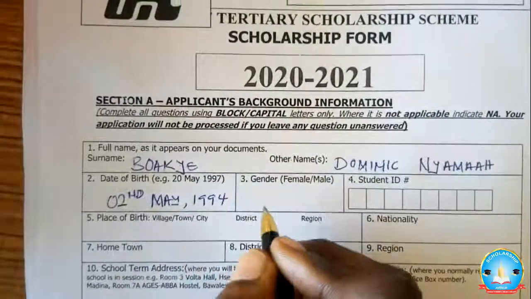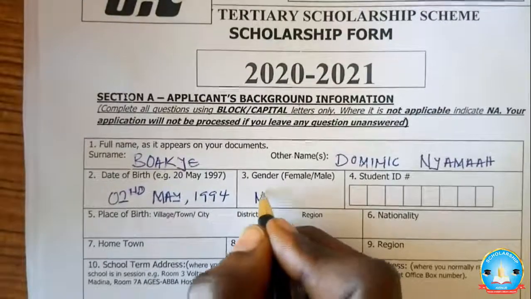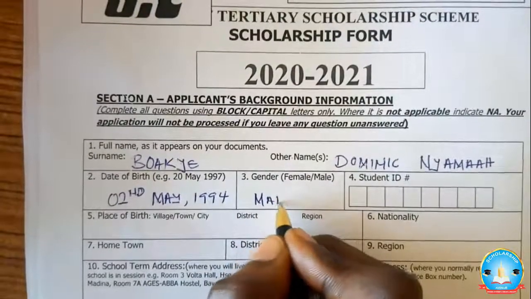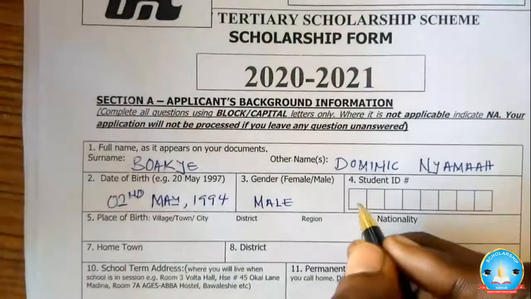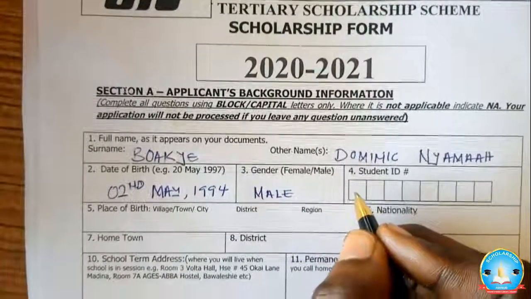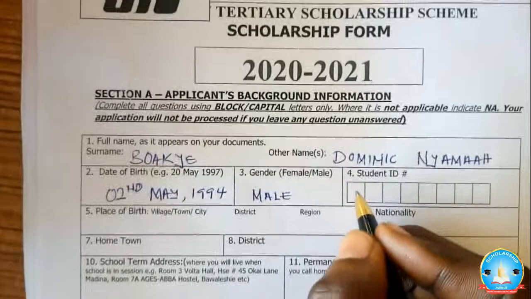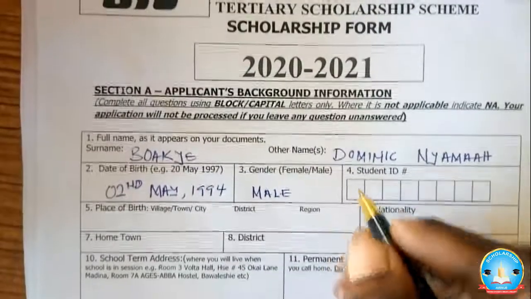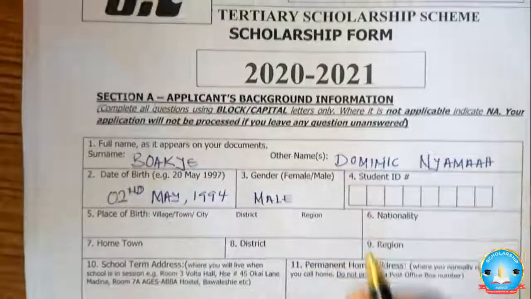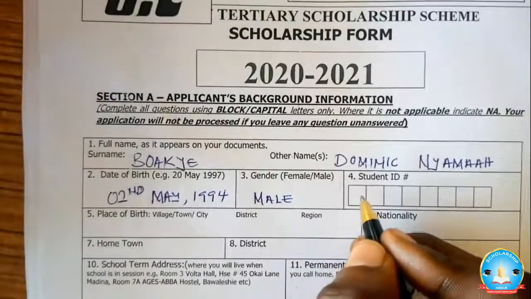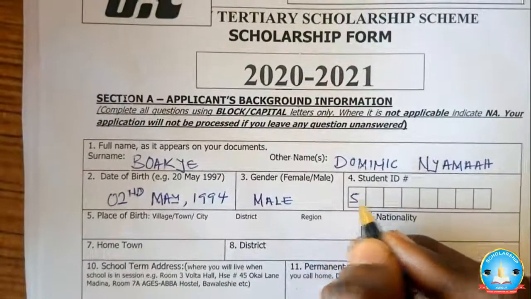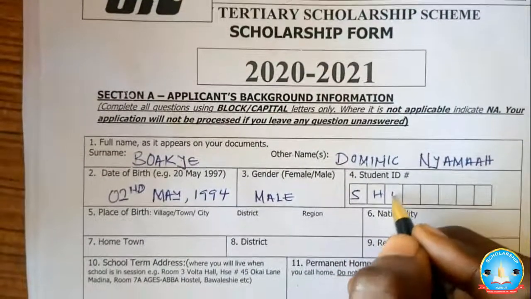For gender, if you are male, you write male. If you are female, you indicate female. Now, your student ID means that you must have gained admission, and payment and everything has to be done to gain your student ID. Here you have student ID, you write. This is for example.